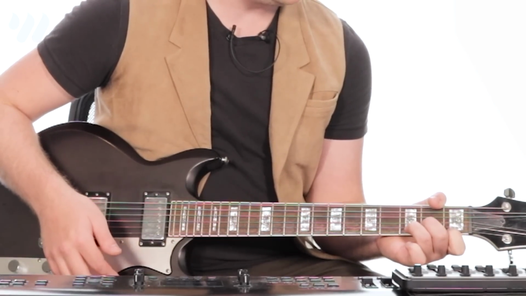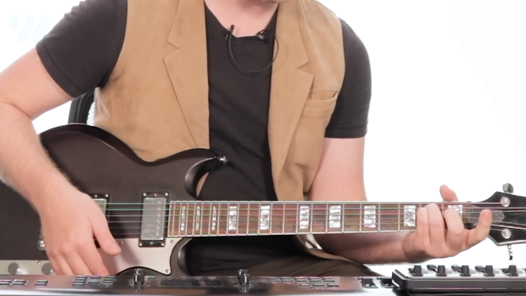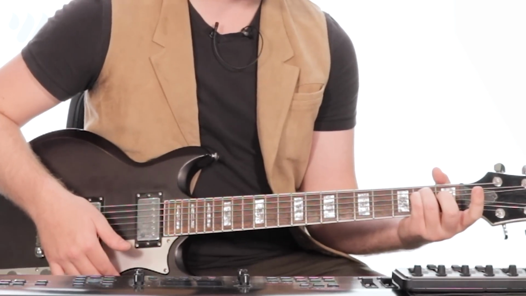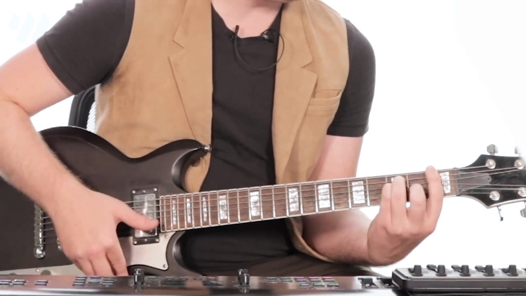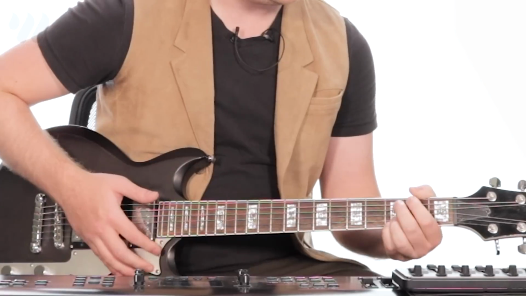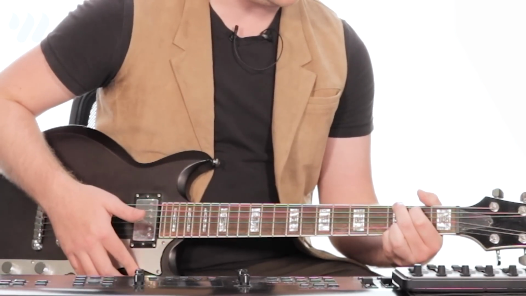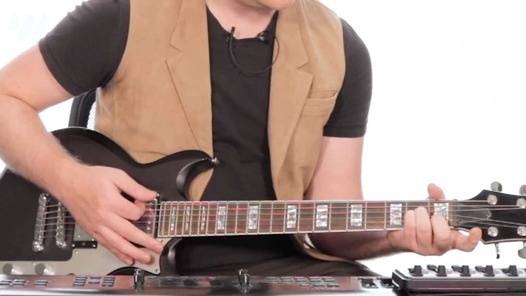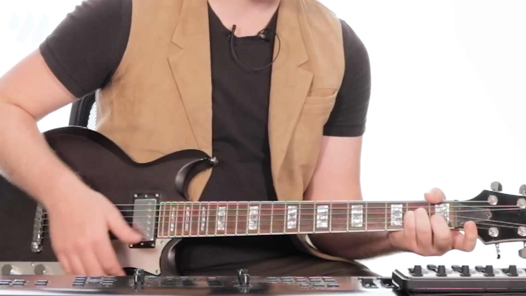We have a D minor chord, which is the 2 minor. E minor chord, which is the 3 minor. F major, which is the 4. G major, which is the 5. A minor, which is the 6 minor.